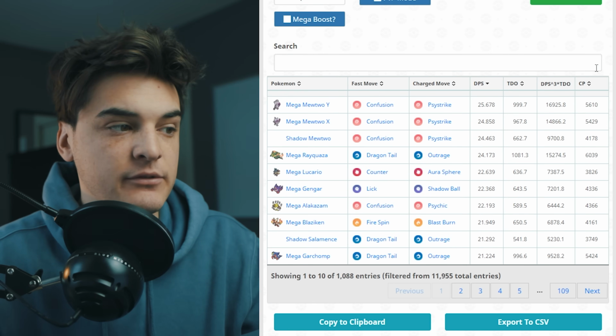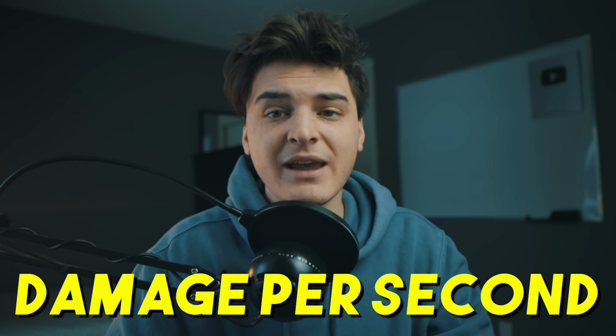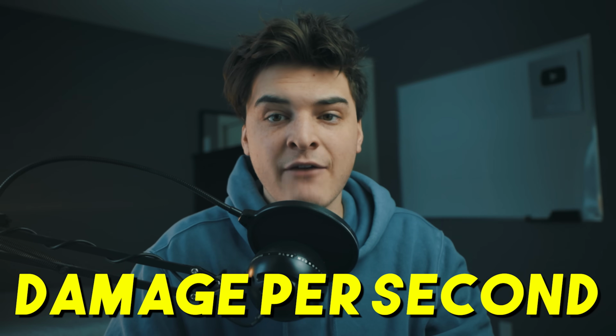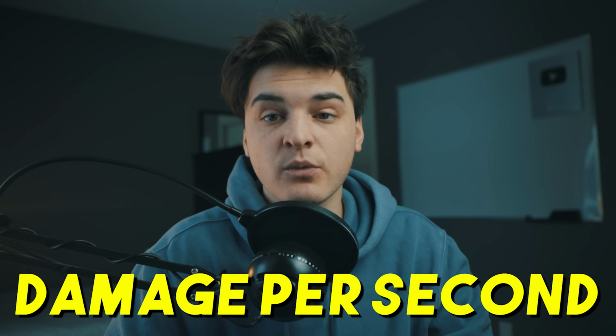Now this spreadsheet pretty much takes all the Pokemon in the game and it'll organize them by 4 different things. First we have DPS. DPS stands for damage per second. It's going to count how much damage a Pokemon is doing every single second. The higher the DPS, the faster the raid boss will go down.